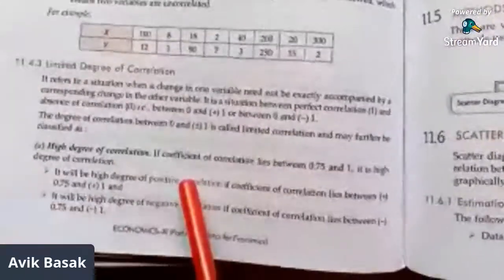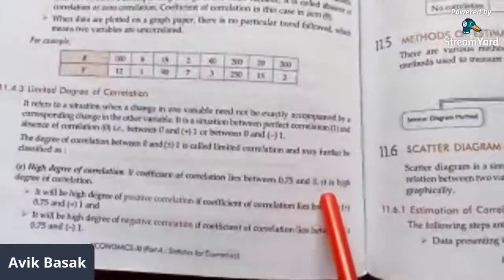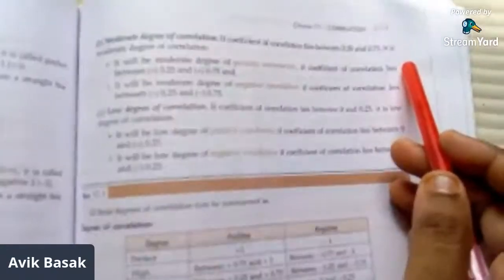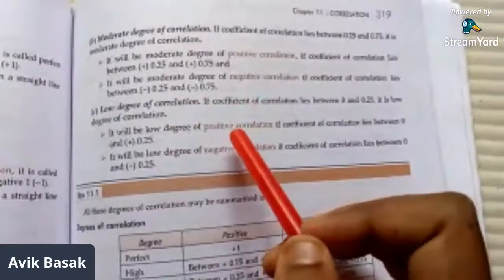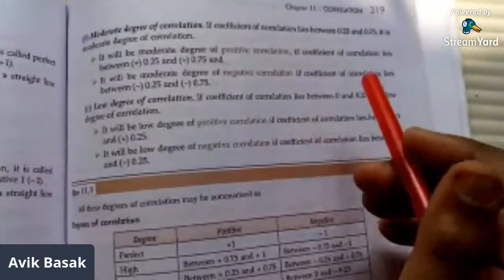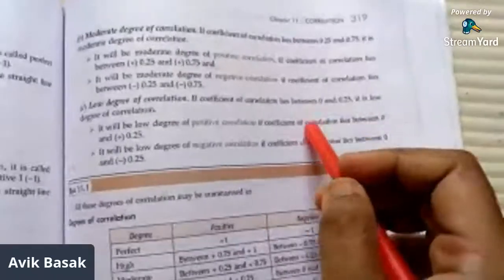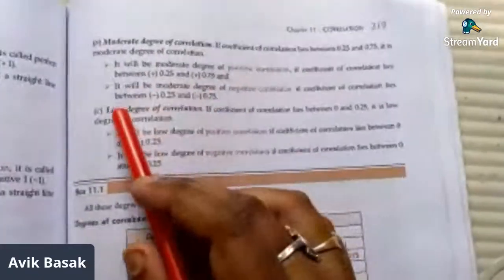Now high degree correlation lies between 0.75 and 1, means the correlation coefficient will lie between 0.75 and 1. Then it will be called high degree correlation. What is moderate degree of correlation? When coefficient of correlation lies between 0.25 and 0.75, it will be known as moderate degree of correlation. Low degree of correlation, when coefficient of correlation lies between 0 and 0.25, means in between these two values, it is known as low degree correlation.